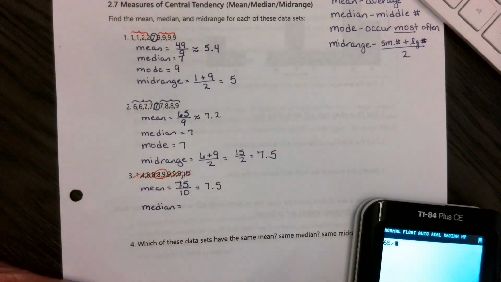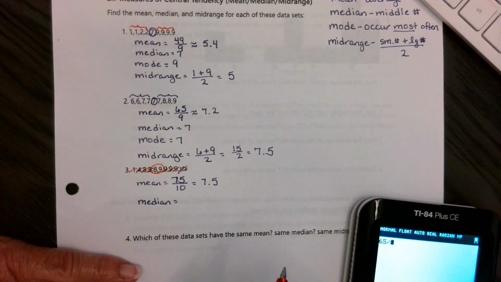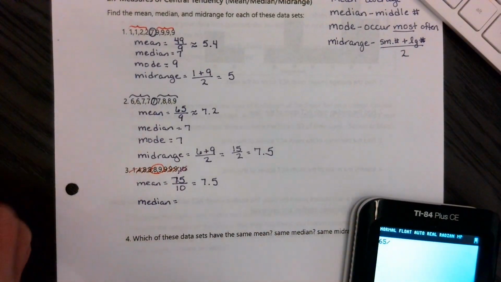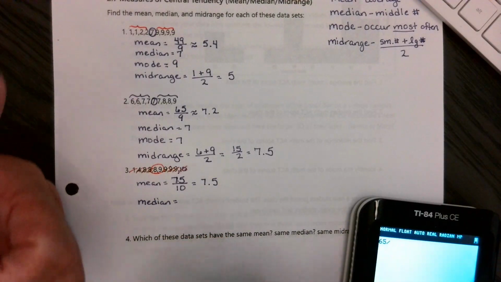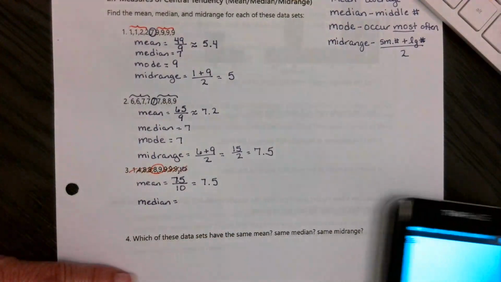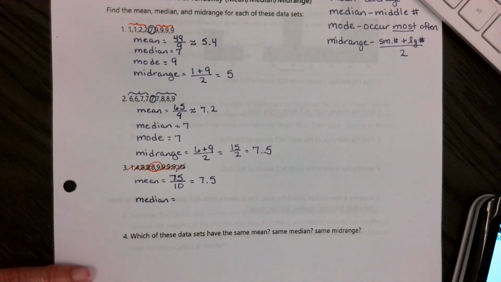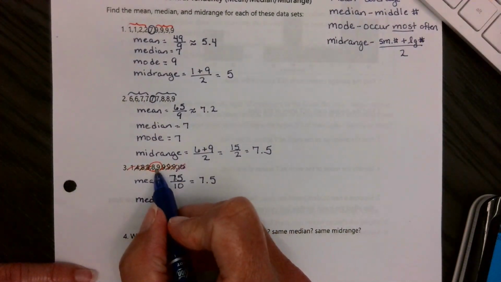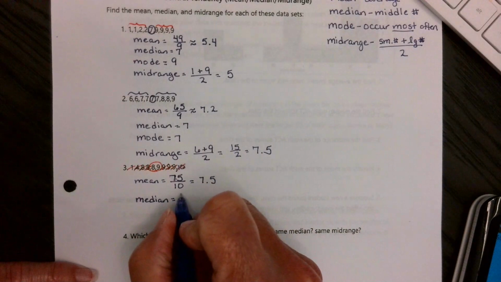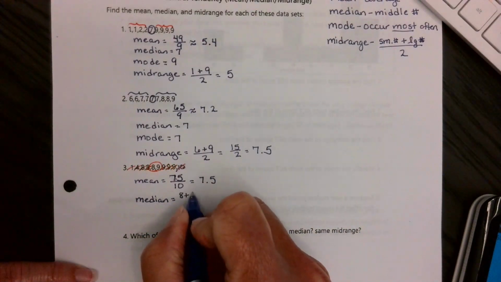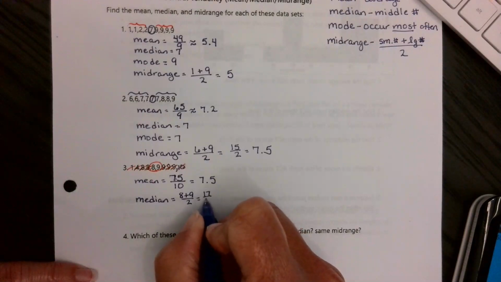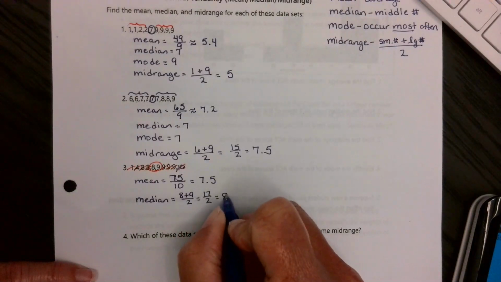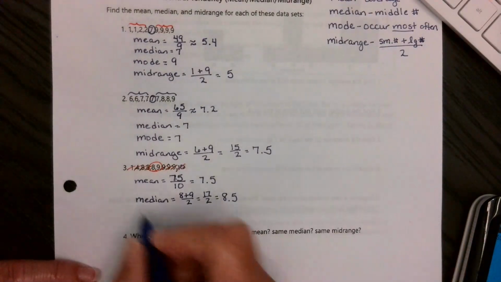We have 2 of them. 8 plus 9. Okay, we have 2 middle numbers. You have to average them, which means you're going to add 8 plus 9 and divide by 2. That's going to give us 8.5 because that's the number that's directly in the middle of this. So to average them, you add them together and divide by 2. So that gives us 17 divided by 2, and when you do that on your calculator, you'll get 8.5.